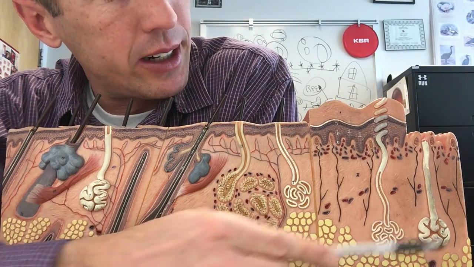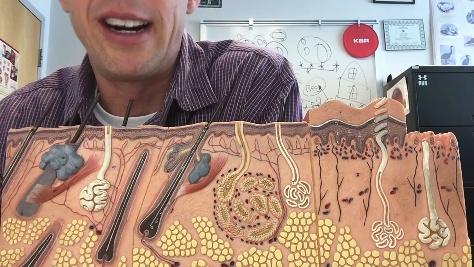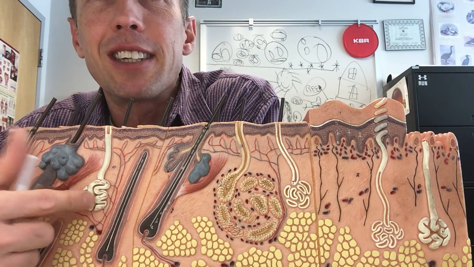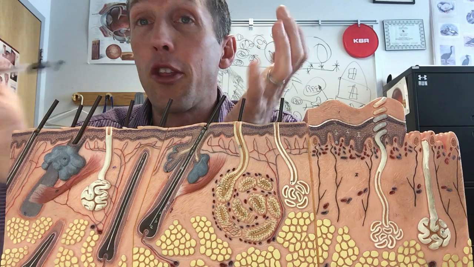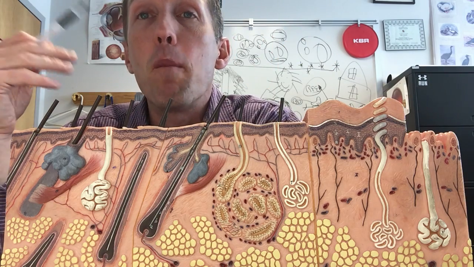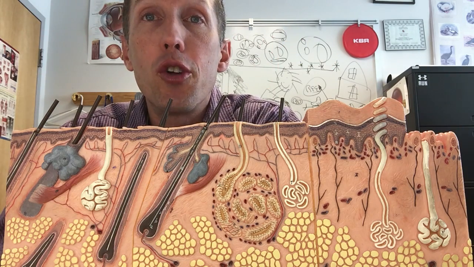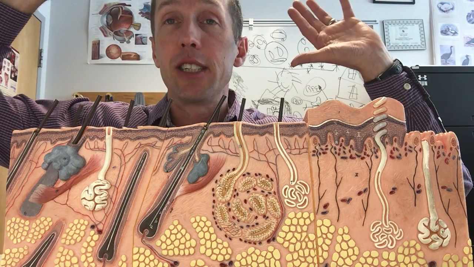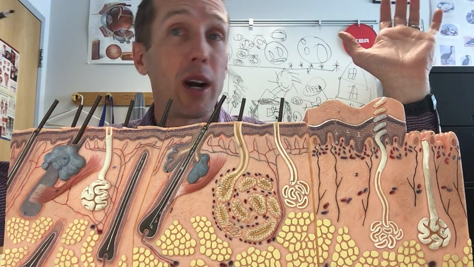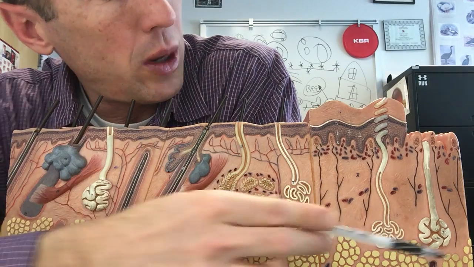Well, these white glands here are sweat glands. You have millions of these on your body. These are sweat glands that are going to be involved in thermoregulation. They are making sweat in order to keep you cool. They make sweat. Sweat evaporates from your skin surface, steals heat from you. Great. So these are all sweat glands.